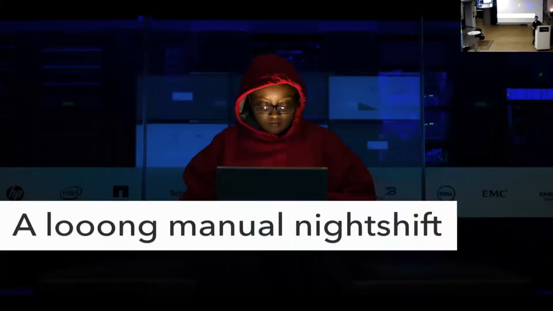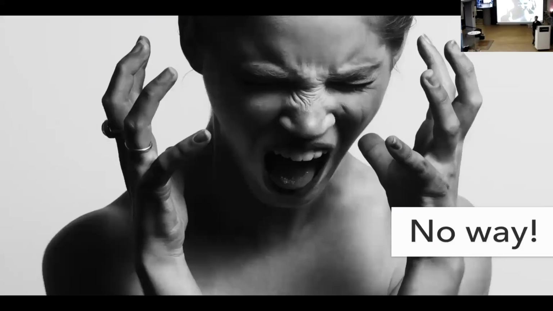I could do a long manual night shift, right? Create the content type, create all the events, but I don't want to do that. This means that first of all, I won't get enough sleep. I will make a lot of errors, and it's not automated. And there's no way that I'm doing 100 updates plus 95 creations by hand.